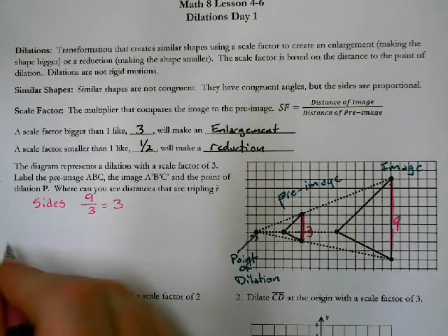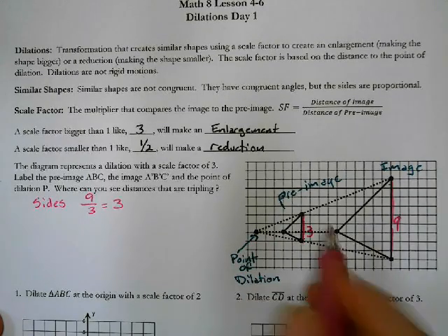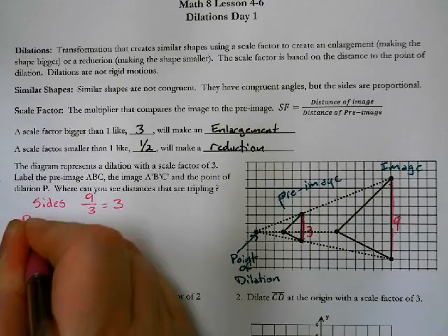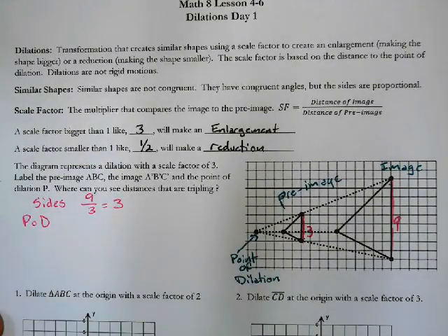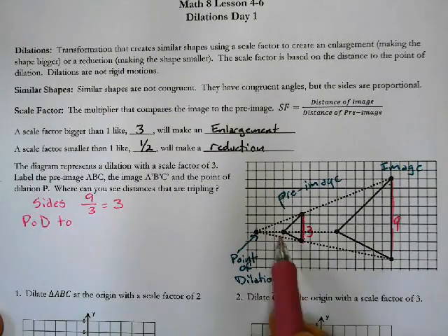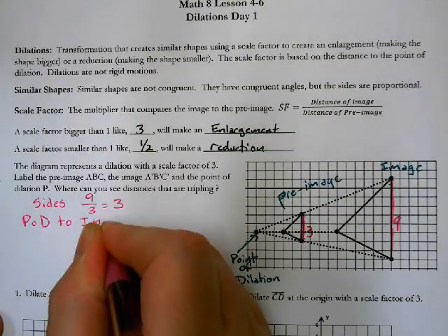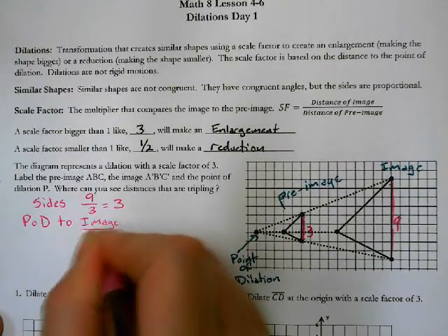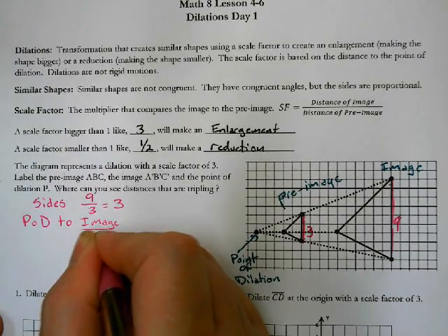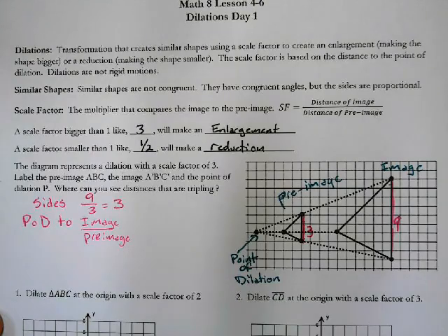The second place that I can see distances tripling is the point of dilation to these other points here. So if I do from the point of dilation, I'll just call that the POD, to the image and pre-image, let's look at this.